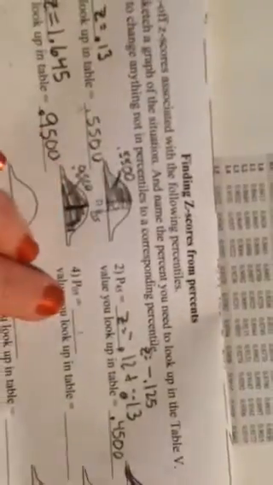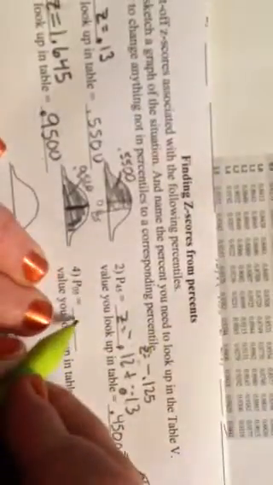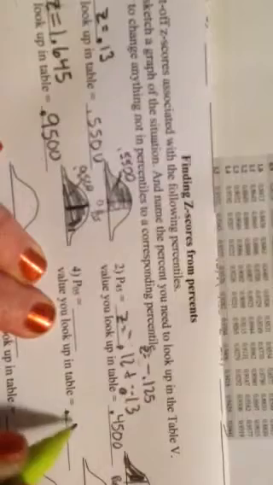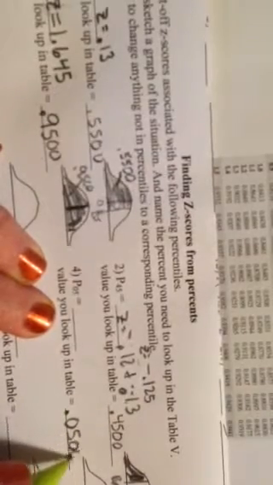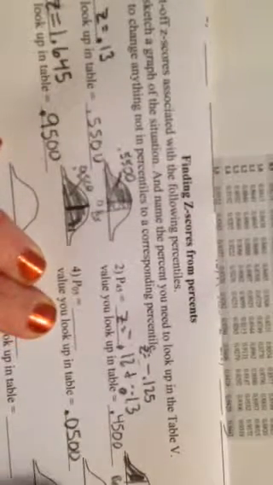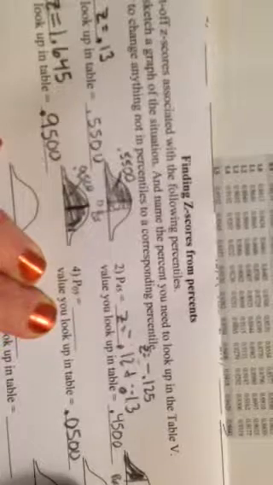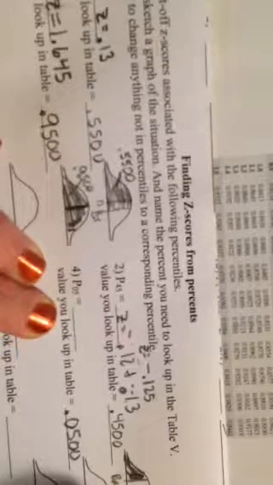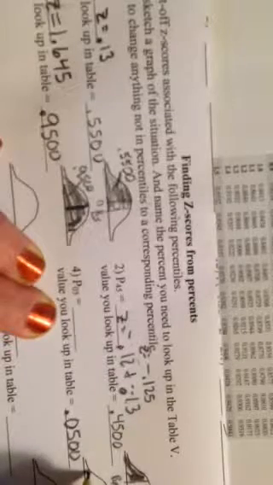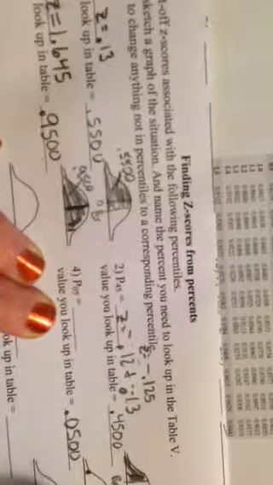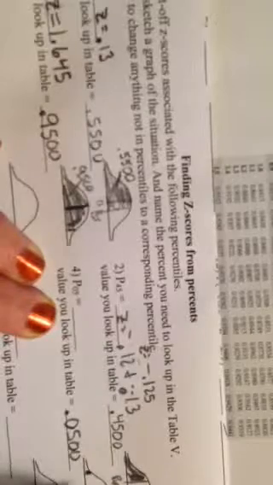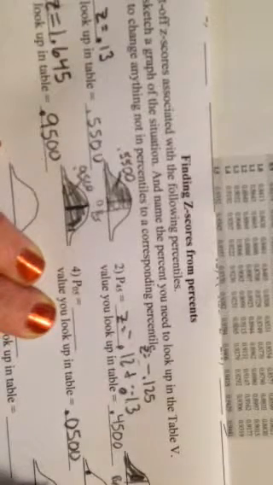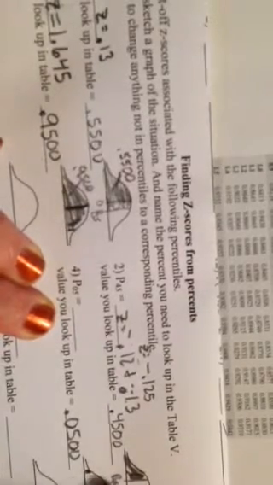Alright, so we come over here and we look at 0.05. So that's going to be a lookup of 0.0500, and 0.05 would be way down here because here's 0. Oh, that's right.